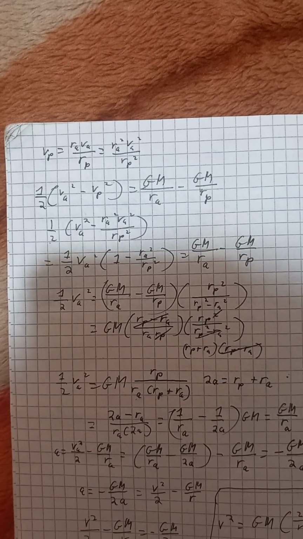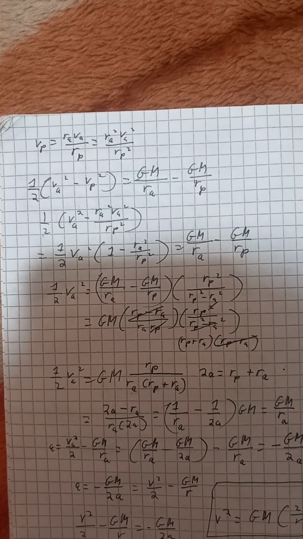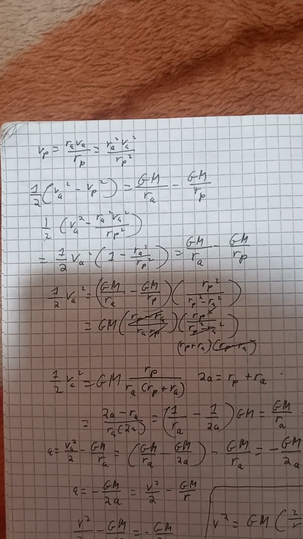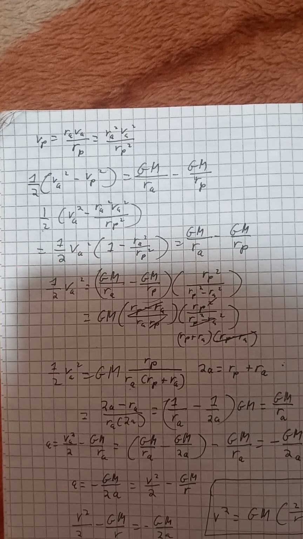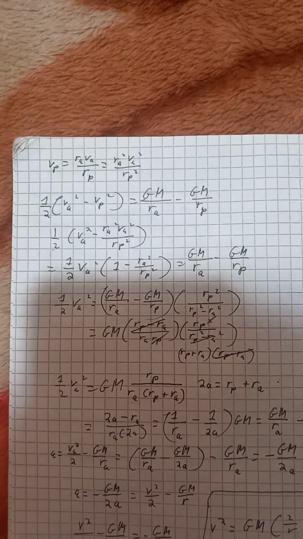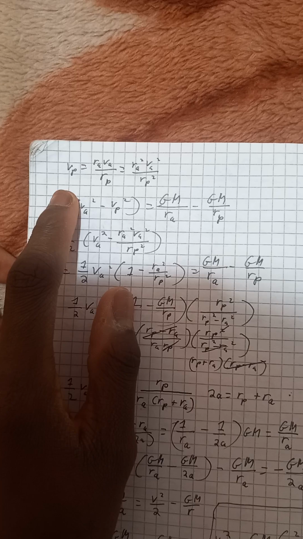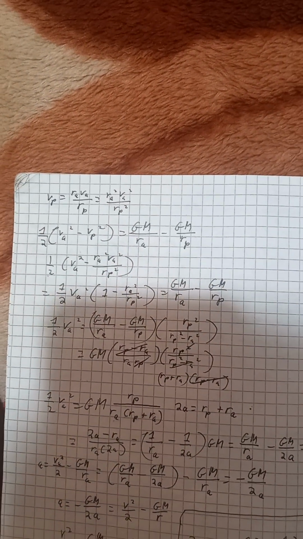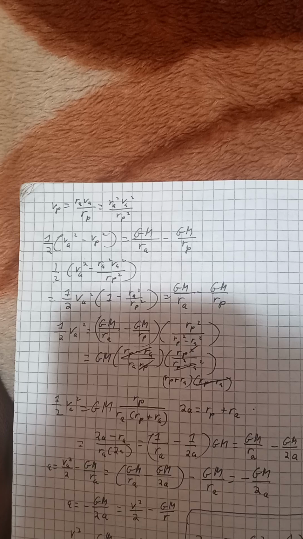So it goes from va squared minus vp squared to va squared minus ra squared va squared over rp squared, because as we already learned here, vp is equal to ra va over rp, so vp squared is ra squared va squared all over rp squared.